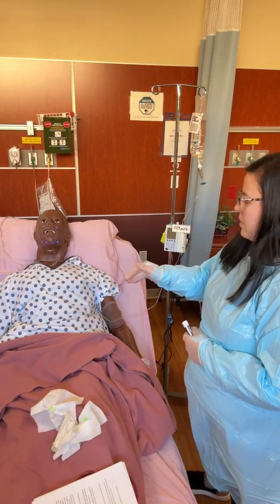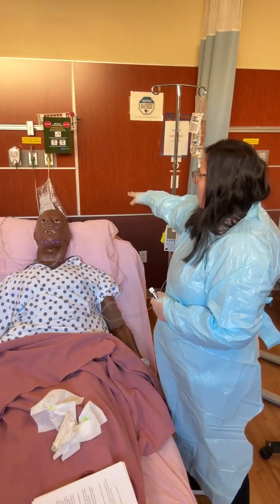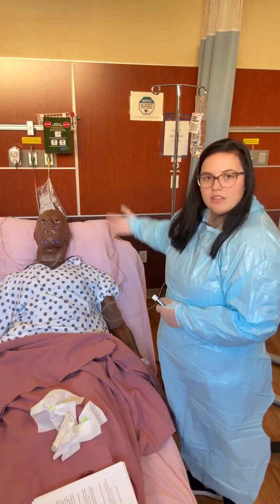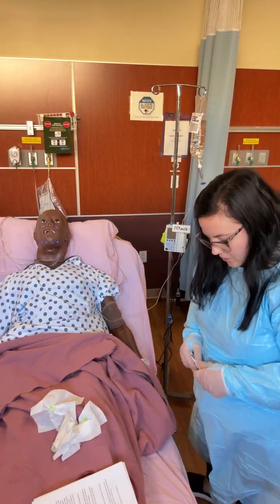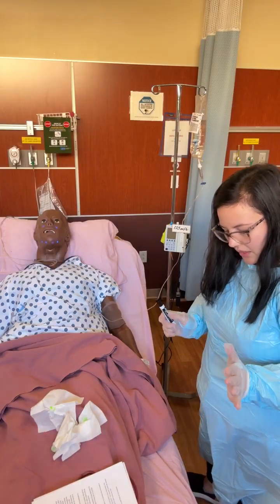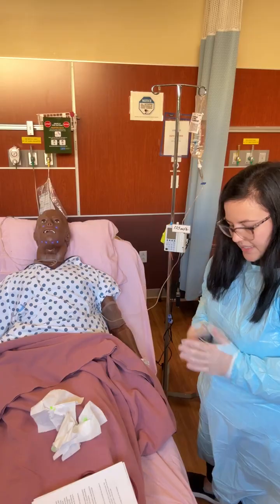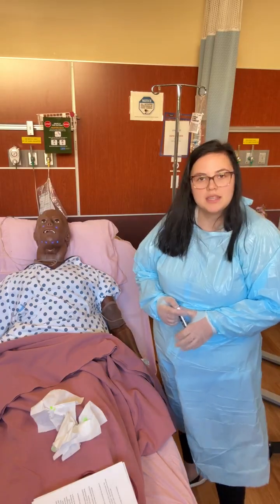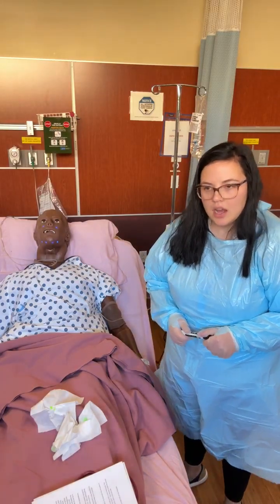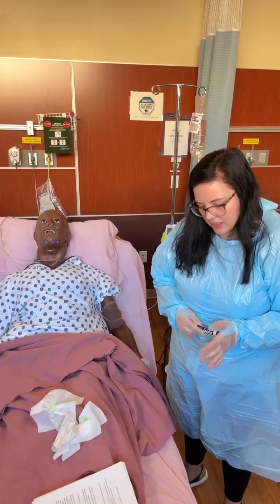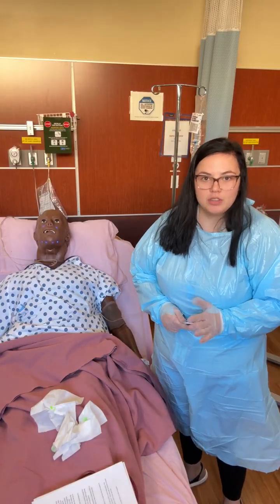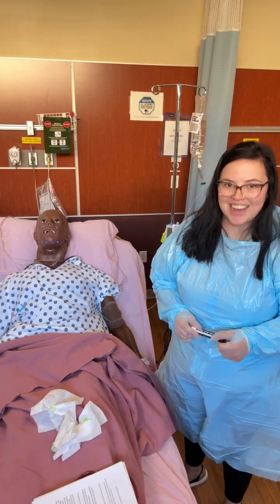Just be mindful the simulator is typically plugged into the wall, so make sure that you're not pulling any of those cords out from the wall. Always wear gloves when you're touching the simulator, and please say sim question if you need assistance from the sim staff or from your instructor. The famous sim question is, do you actually want me to do this? And the famous sim answer is yes.